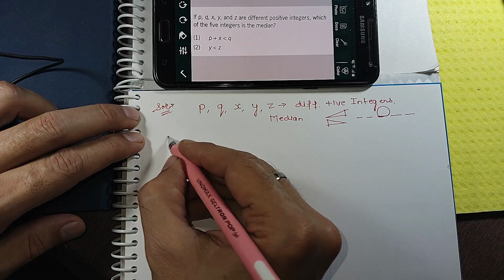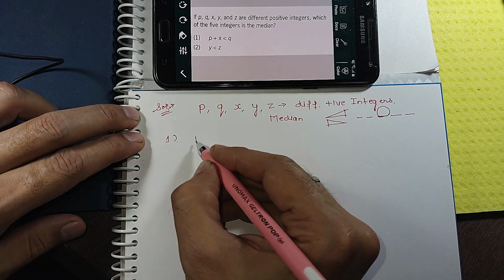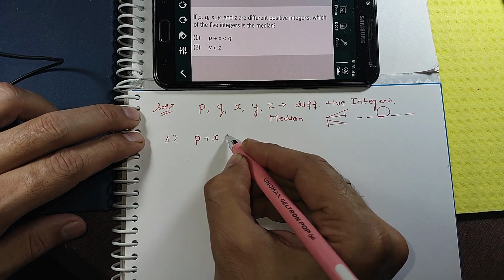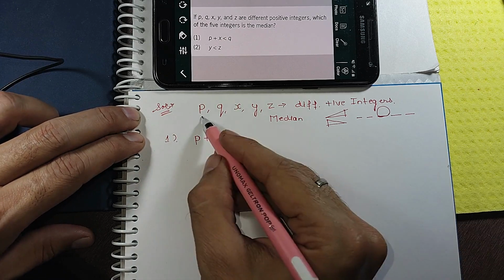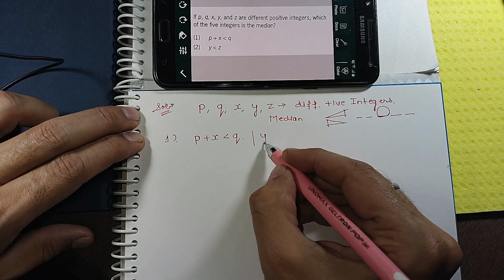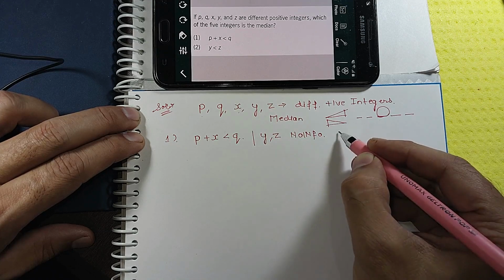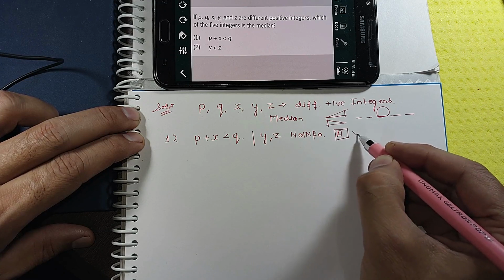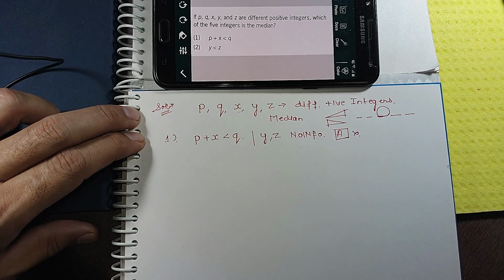Now, with this information, moving to statement 1. Statement 1 tells us that P plus X is less than Q. So we have P, X and Q, but there is no information on Y and Z. So we can say that statement A alone is not sufficient to answer this question.